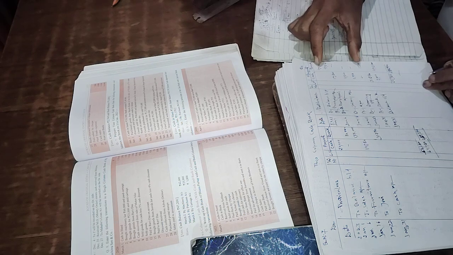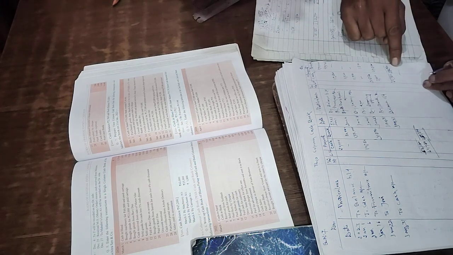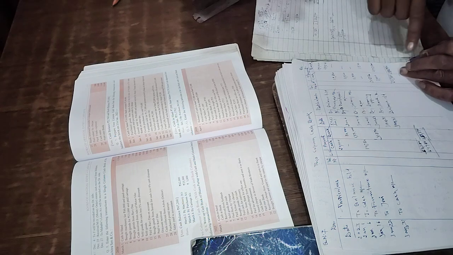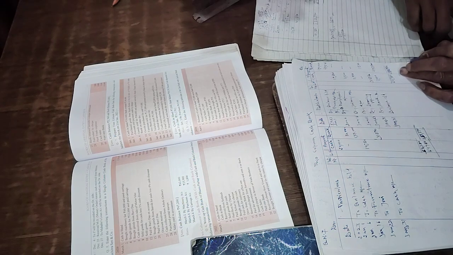We do the total of the credit side of the bank account. That amount will be deducted from the total of the debit side of the bank. The balance will come 49,570.